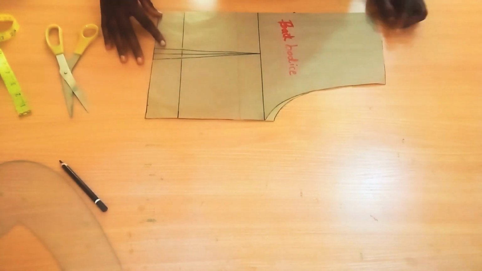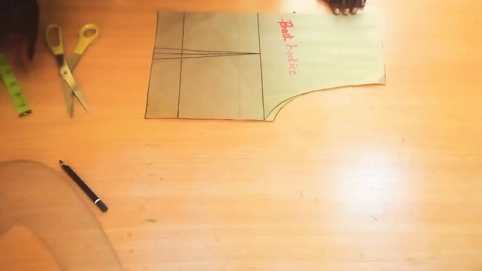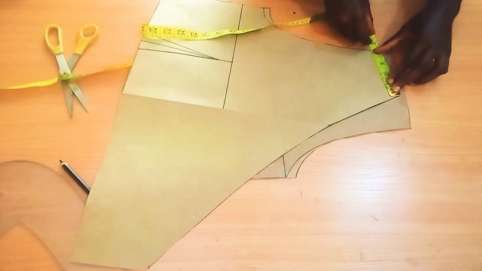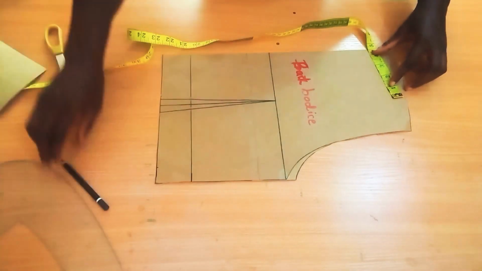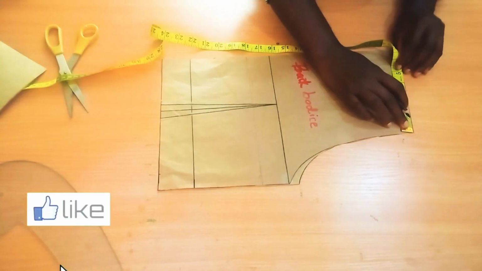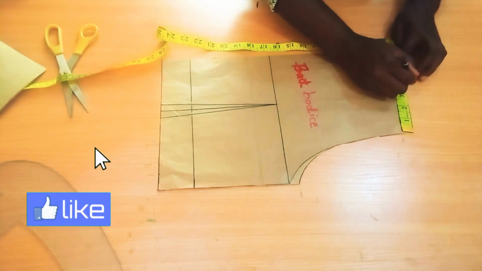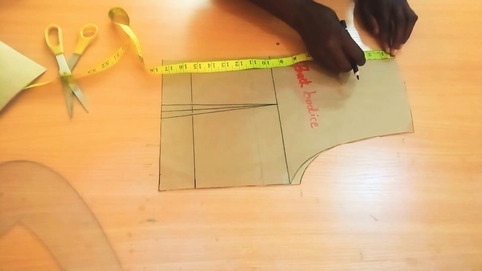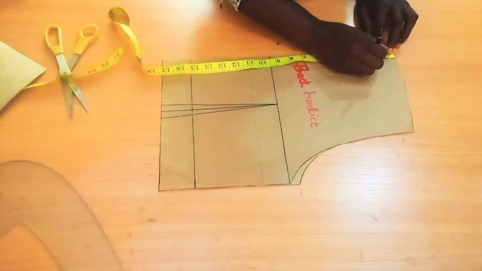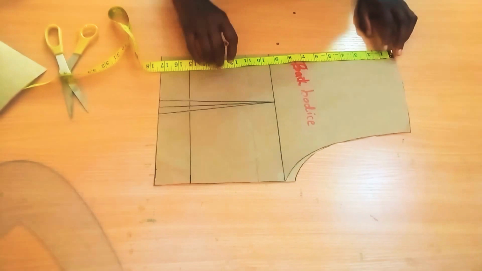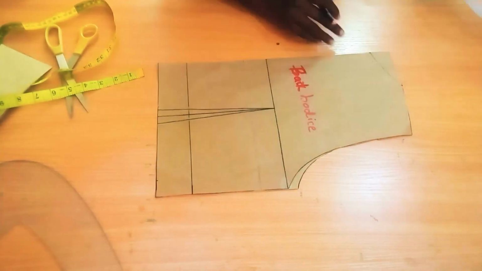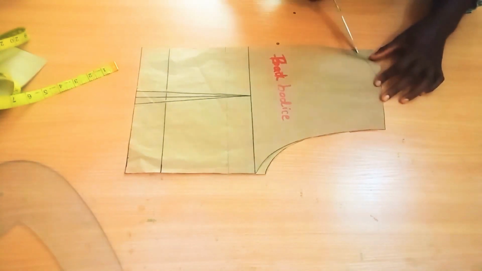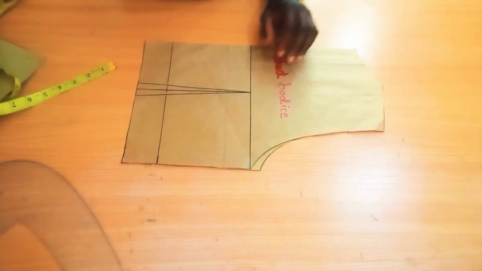And then next we determine the neck depth, but first we measure the shoulder on the front pattern, and this is 4 inches. We are going to insert the same 4 inches on the back pattern. So the neck depth for the back is 1.5. So form the neck curve and cut out. The back pattern is ready as well.